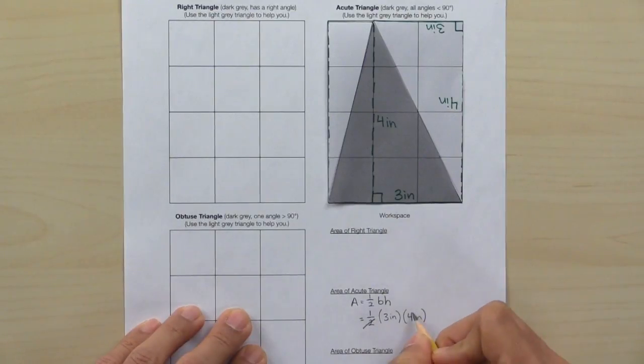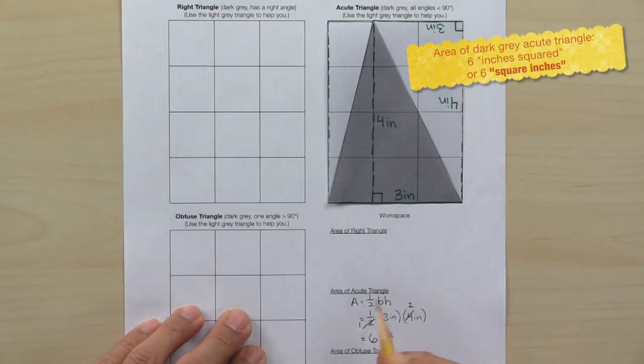We can divide by 2 and divide by 2. 1 times 3 times 2 equals 6. Inches times inches equals inches squared. So our final answer is an area of 6 inches squared, or 6 square inches.